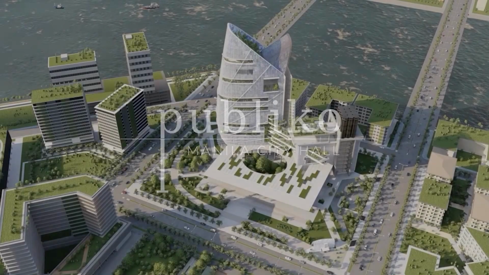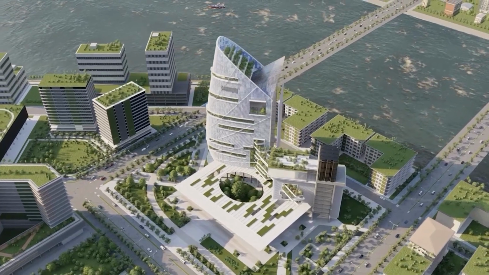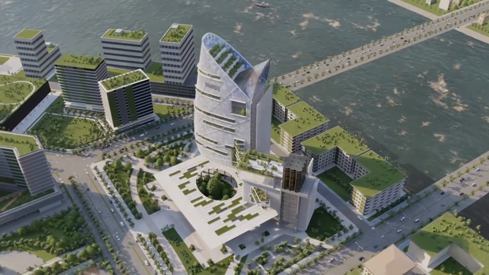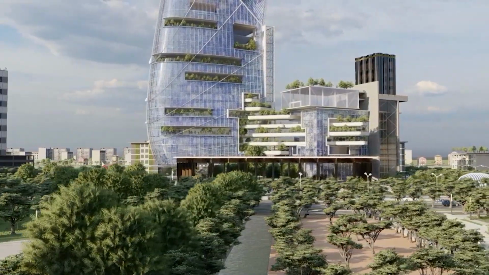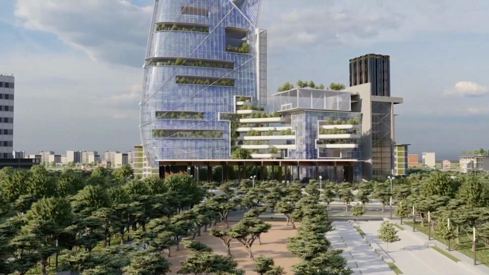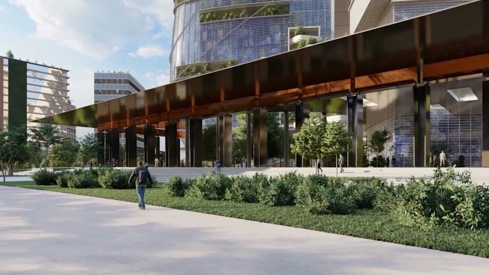For example, this was Justin's project for the City Hall of Manila. It takes in different elements put together, but there's a very strong, almost like a datum, where you have this piazza in the middle.